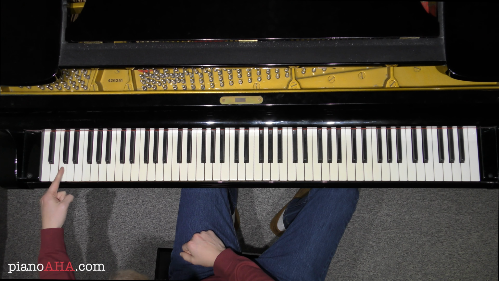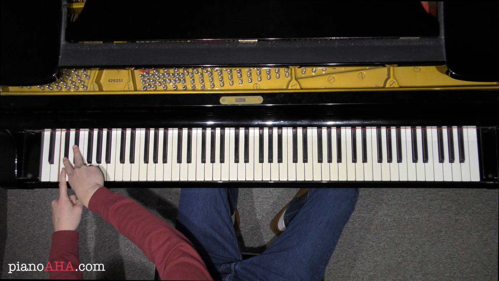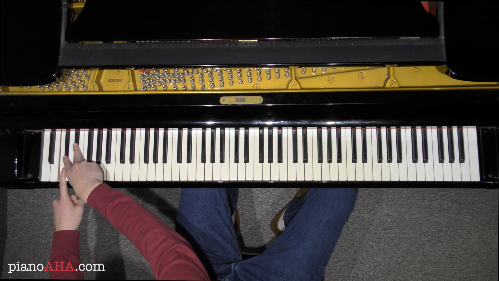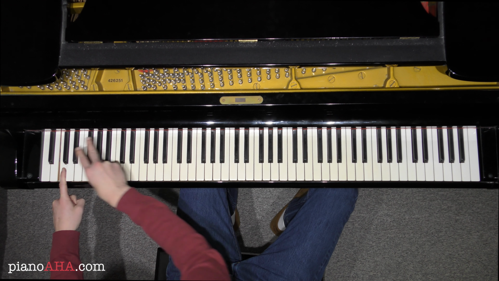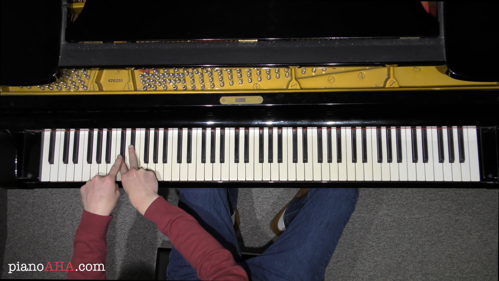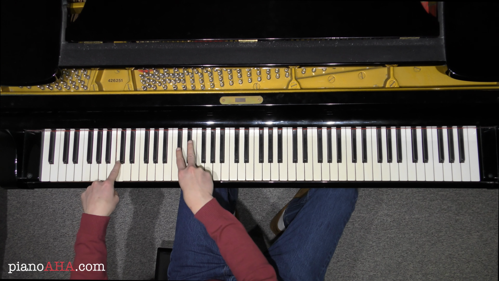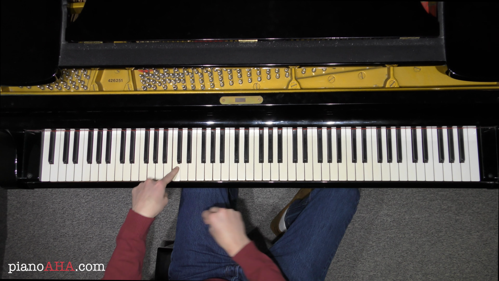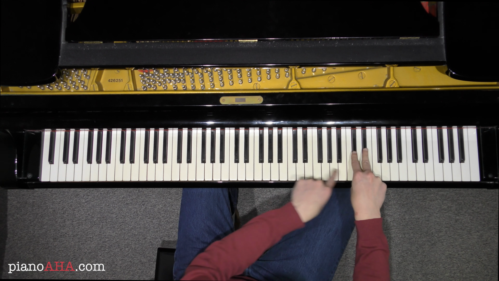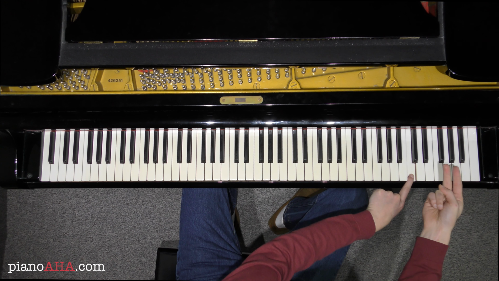So let's start at the bottom again. A, B, C. You see that this C is right to the left of these two black keys. Turns out that is always the case. So if I find these two black keys, that's where C is. And I can do the same thing for the entire piano, and I find all of the C's.